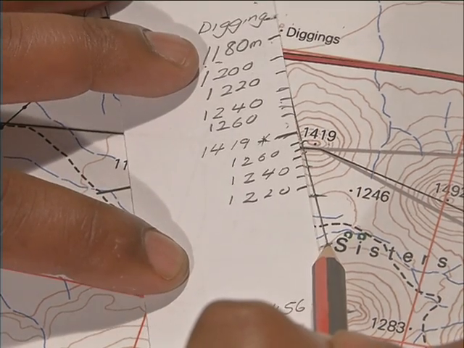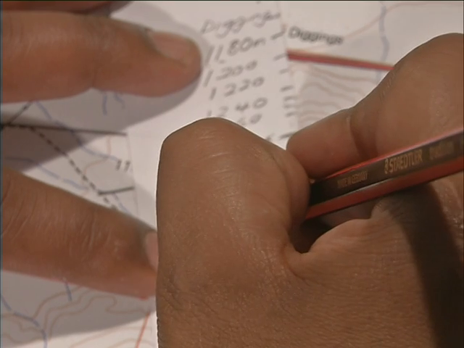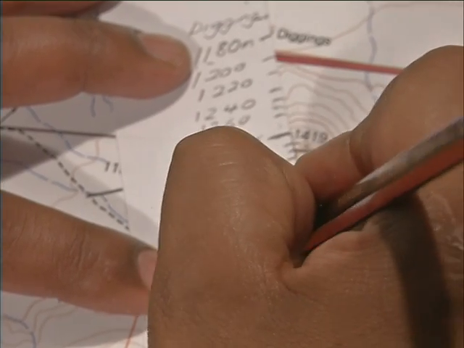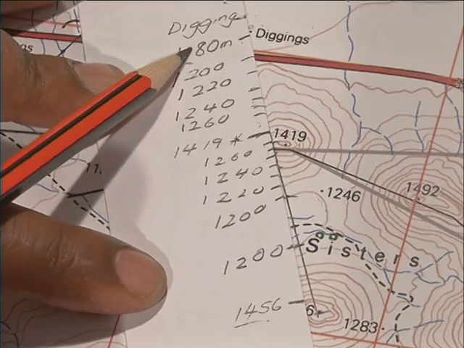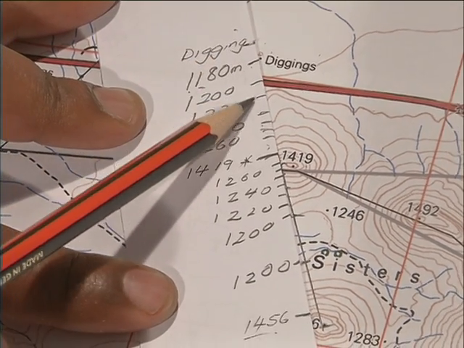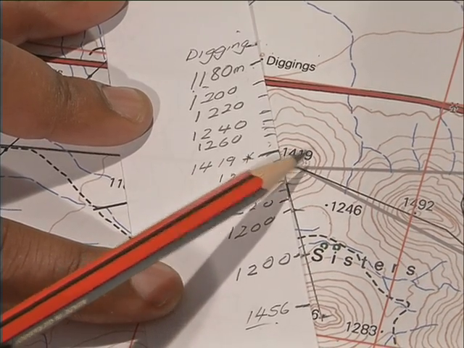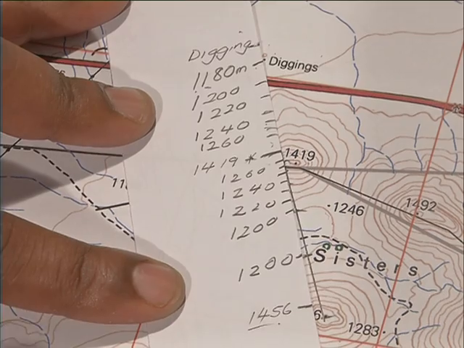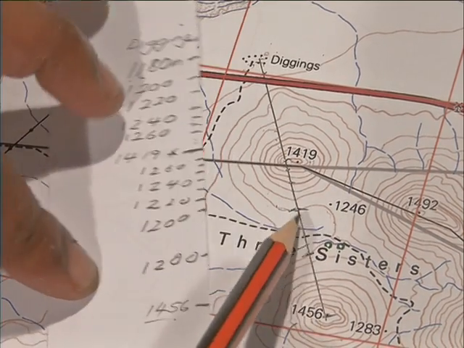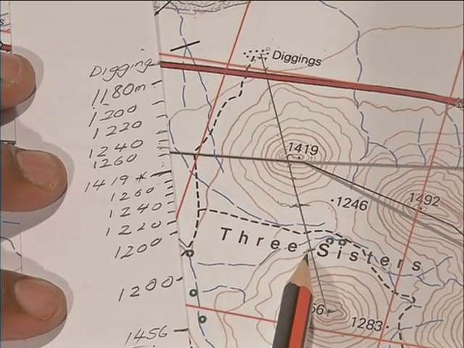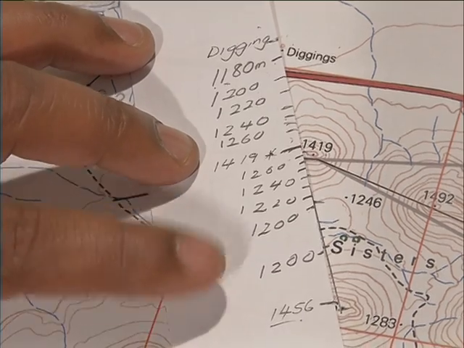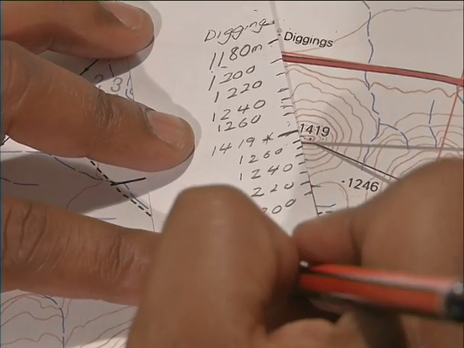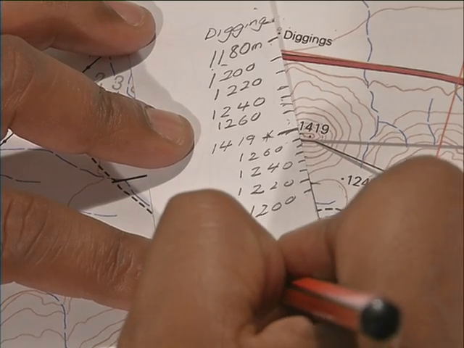What I should be able to determine is that this particular line occurs twice, 1200, and again at this point, 1200. Note, as you move away from the diggings towards the point spot height 1419, the heights are increasing. Once we reach this peak, the heights start decreasing to the point where this particular line, if I pull away my strip of paper, occurs twice along that line. And note, as you move away from 1220, now the lines start increasing again. Already you should be able to determine the shape of this particular landscape.